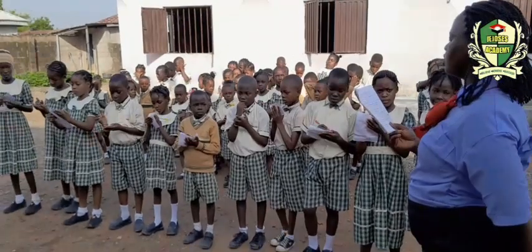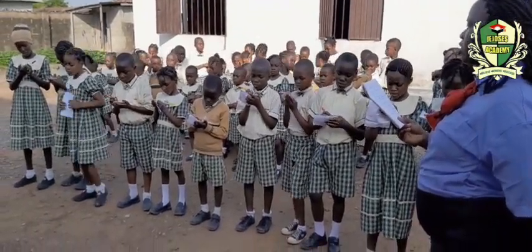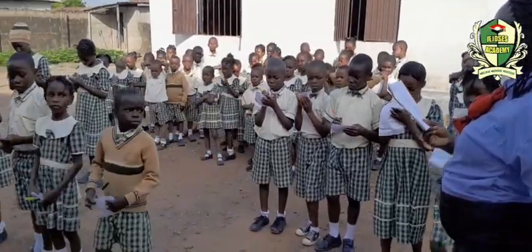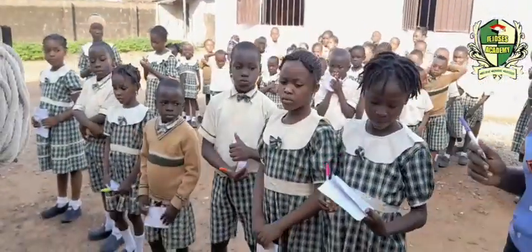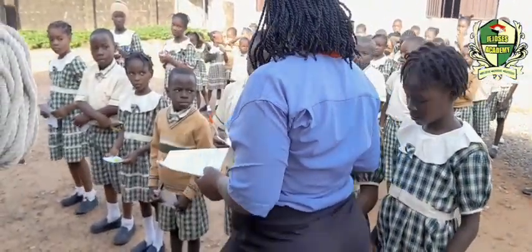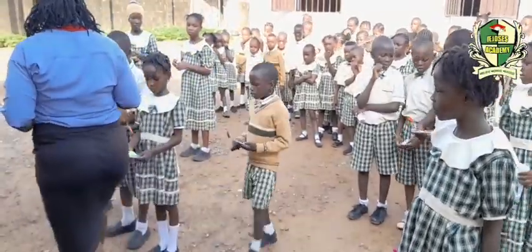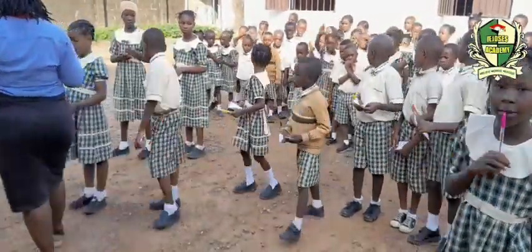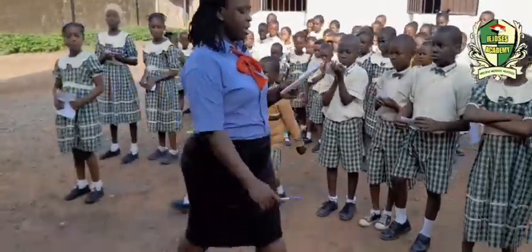Express 675 as a fraction of 1,000 in its lowest term. 5 over 8, correct. 1 over 3, wrong. 25, wrong. 5 over 8, correct.